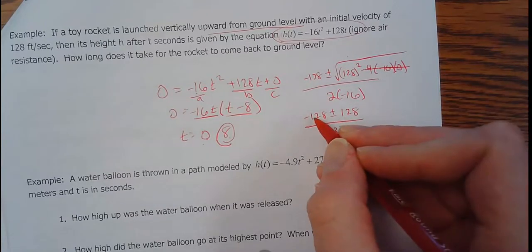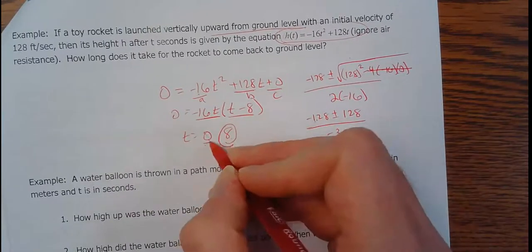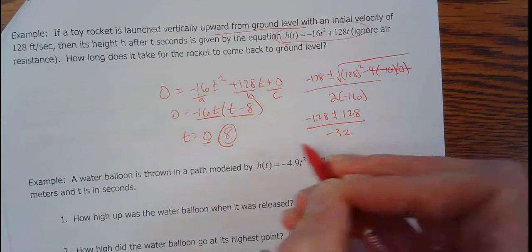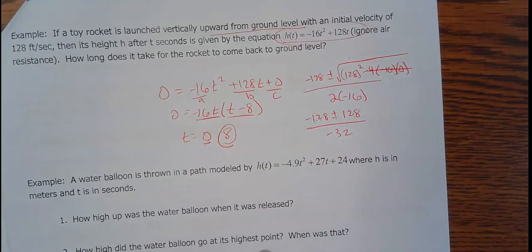If I take negative 128 plus 128, that's 0. That's giving me this one. If I took negative 128 minus 128, that's negative 256 divided by negative 32, which is 8. So that gives me my 2 answers. So there's 2 ways of doing that one.